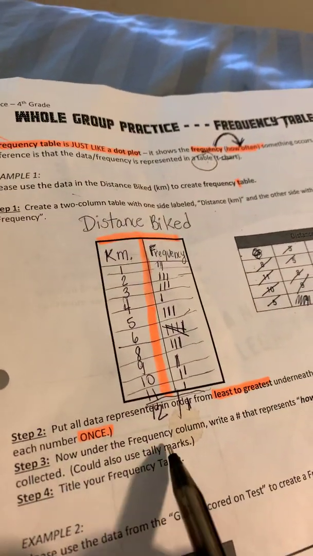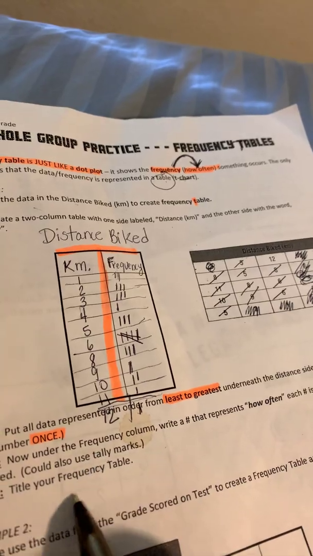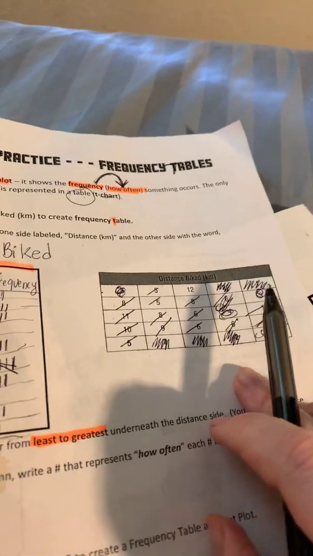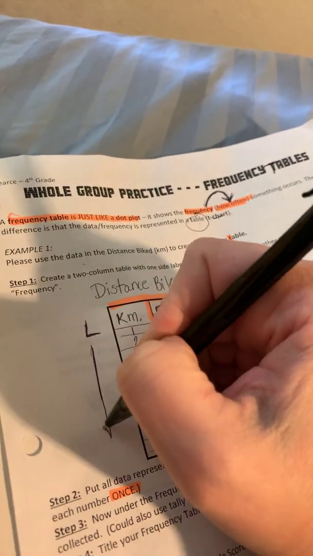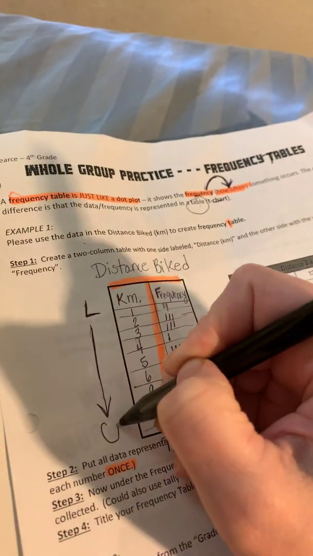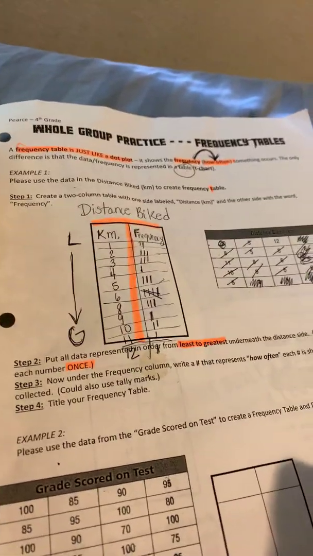And then number 3 says, write a number that represents how often, could be tally marks, title. We've already done all that. All right, so remember, y'all, digits, your numbers need to be least to greatest all the time on a chart, on these data charts.